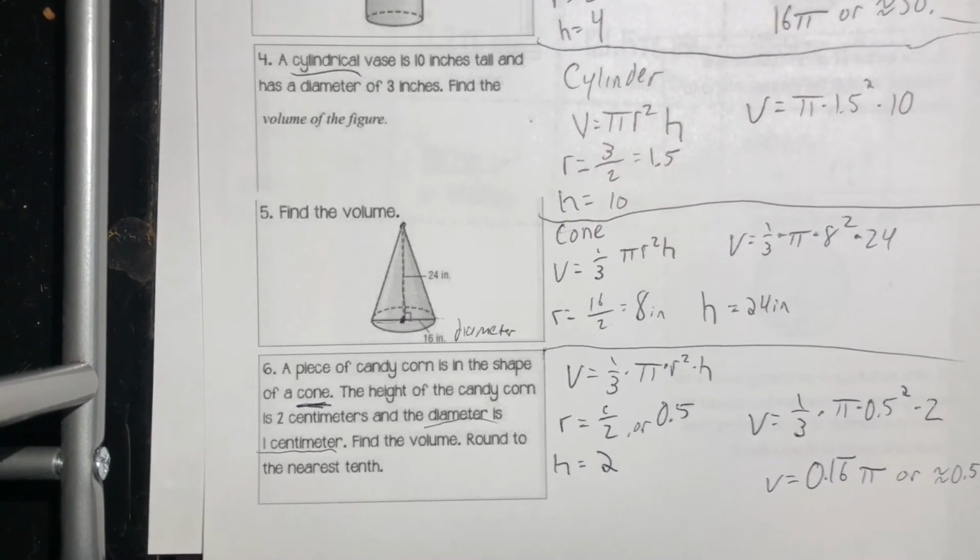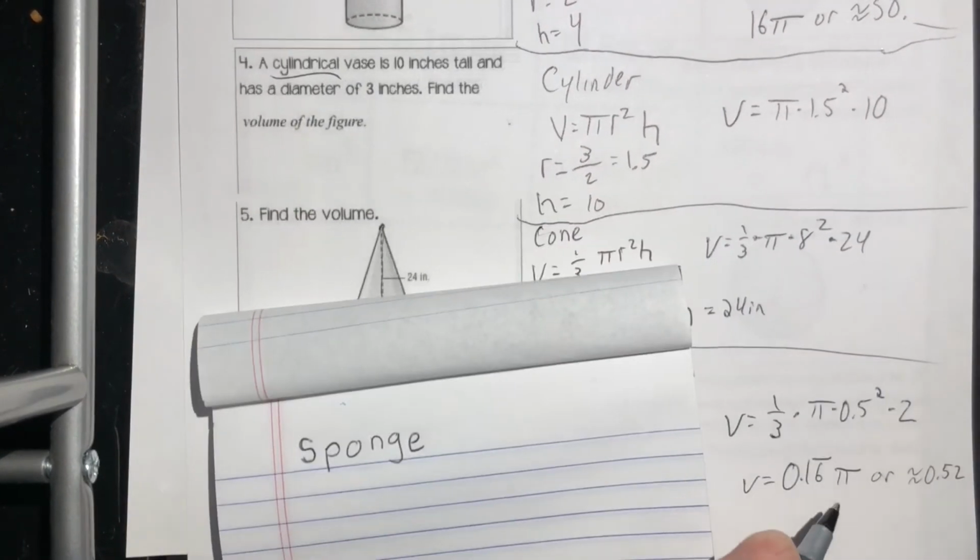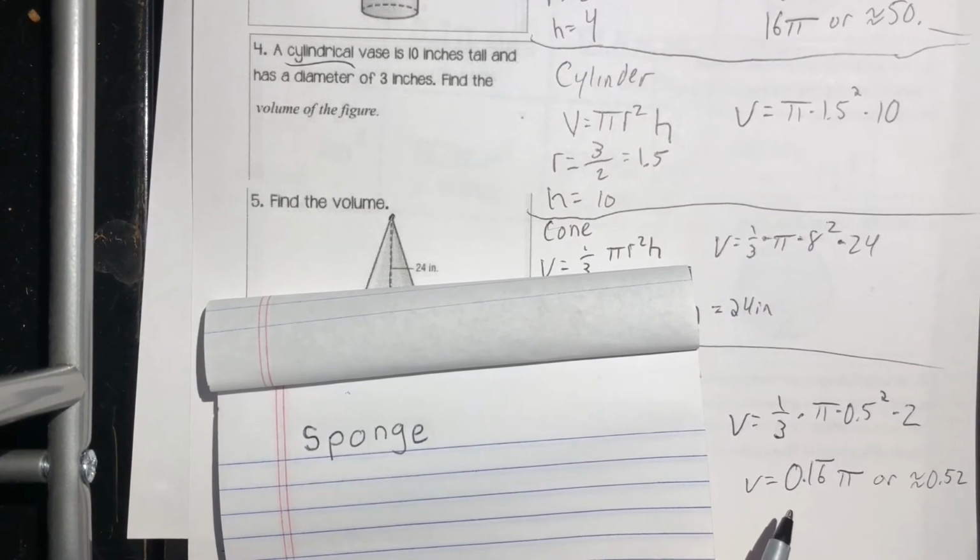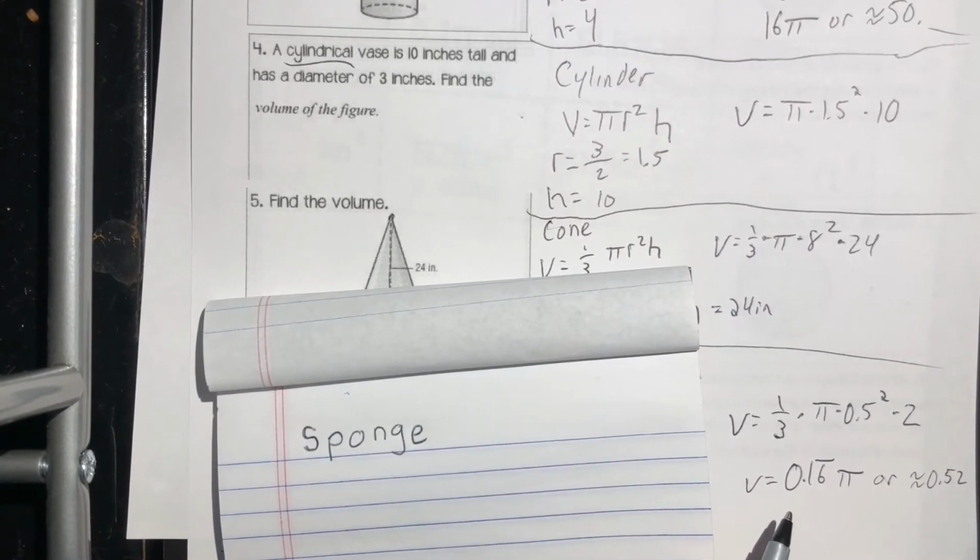So at this point, your password is sponge, all lowercase, SPONGE.